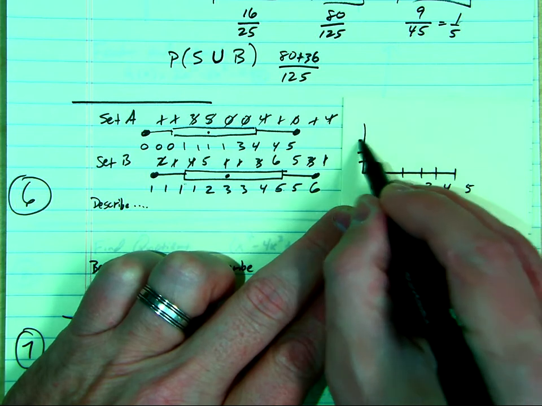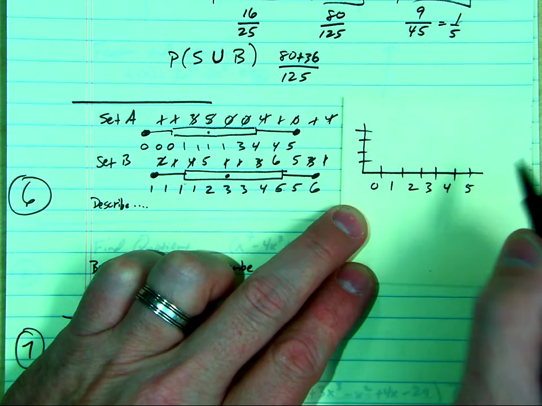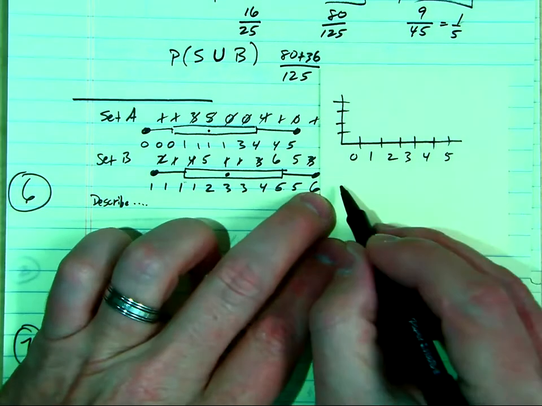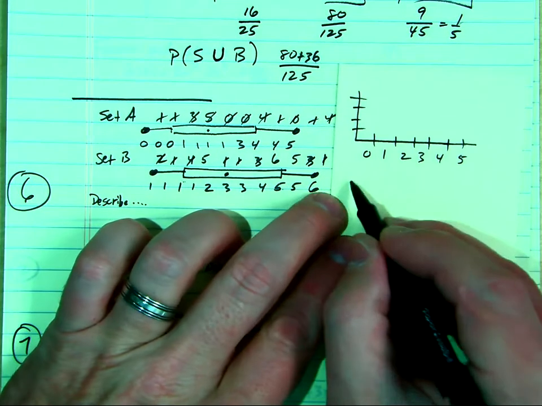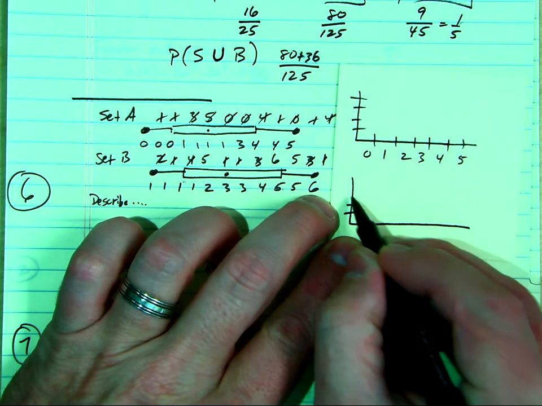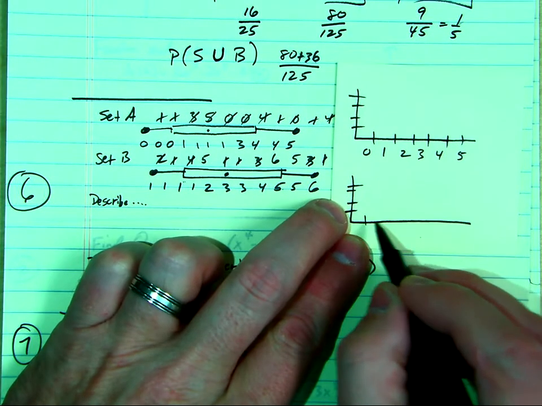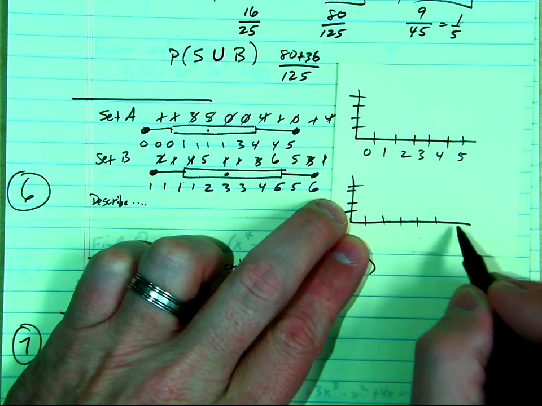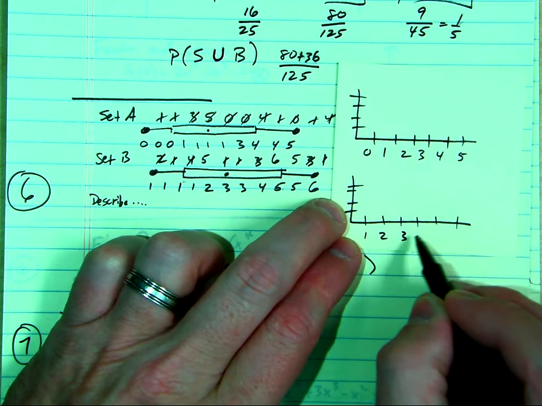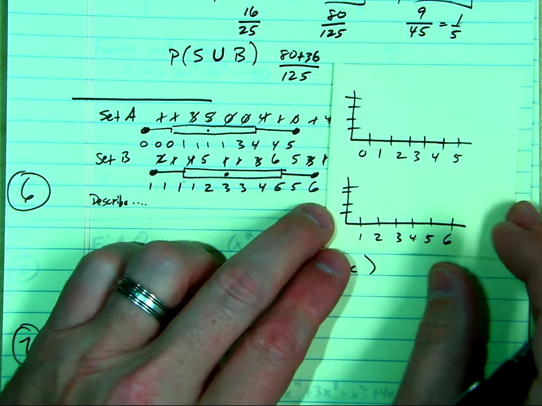And then we'll do the same thing for 1 through 6.